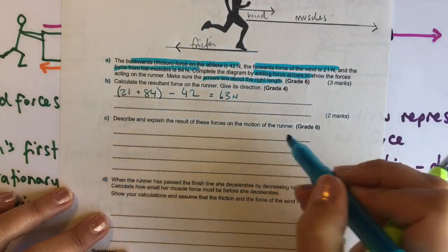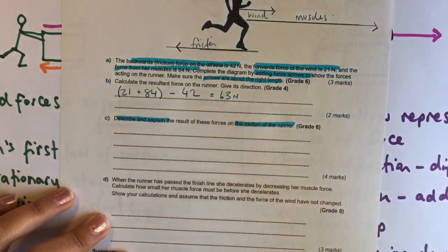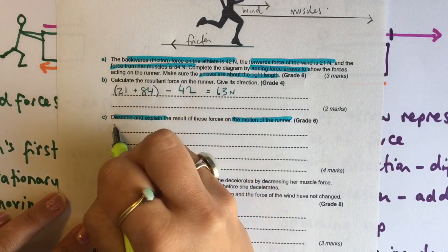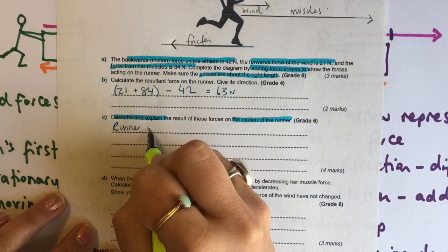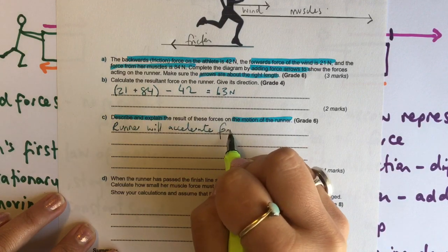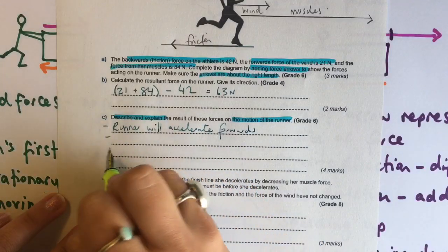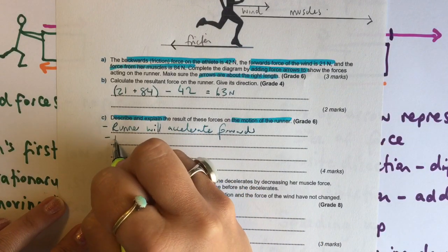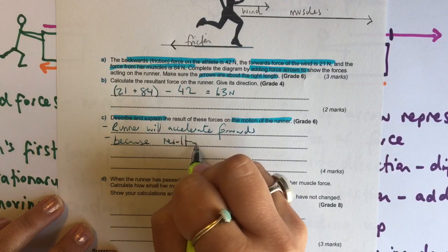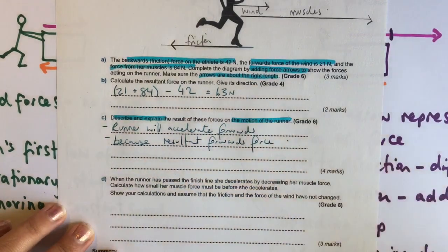Describe and explain the result of these forces on the motion of the runner. Okay, so let's start with the basics. The runner is going to accelerate. The runner will accelerate forwards, and the reason the runner will accelerate forwards is because there is a resultant forwards force. Okay.